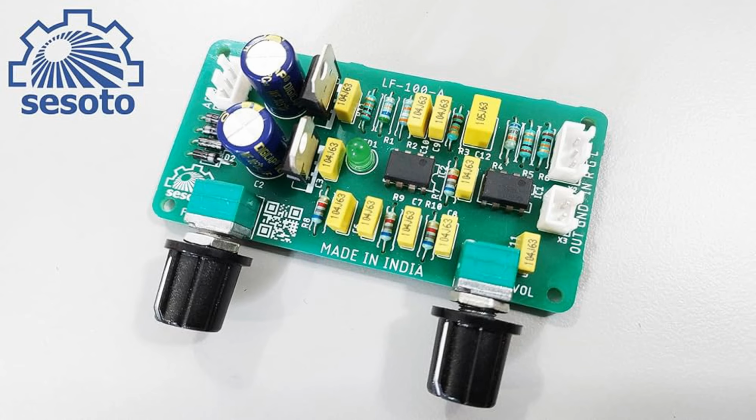Types of low-pass filters. Analog low-pass filter. Built using resistors, capacitors, and inductors in analog circuits. RC, resistor-capacitor, filter. A simple low-pass filter that uses a resistor and capacitor in series or parallel. LC, inductor-capacitor, filter. Uses an inductor and capacitor, commonly in higher power applications. Active filter. Uses operational amplifiers, op-amps, with resistors and capacitors for more precise control over frequency characteristics.